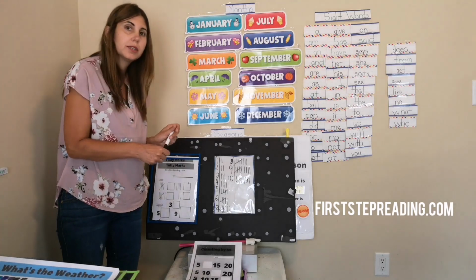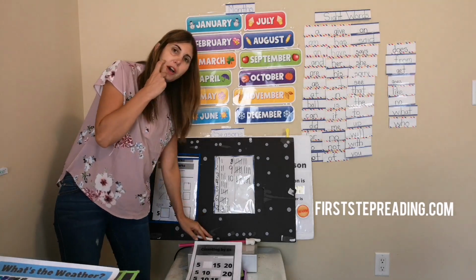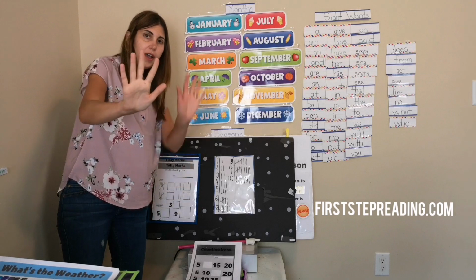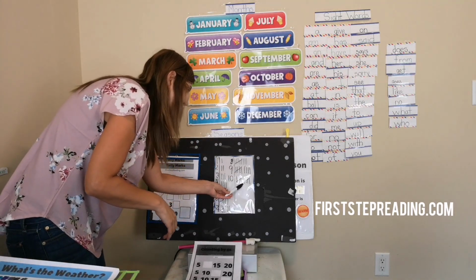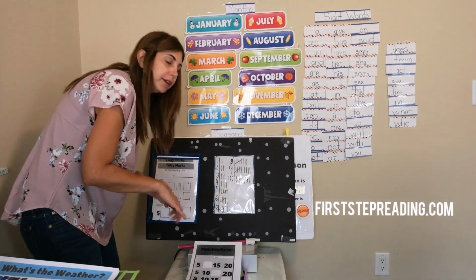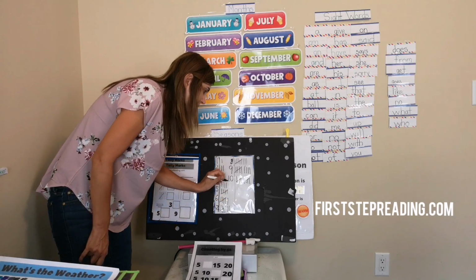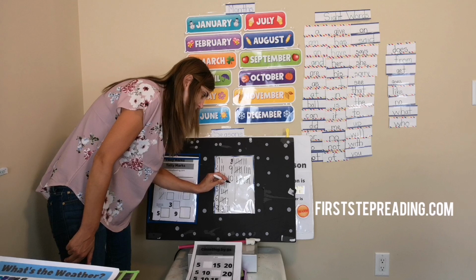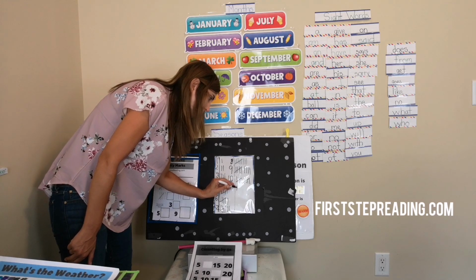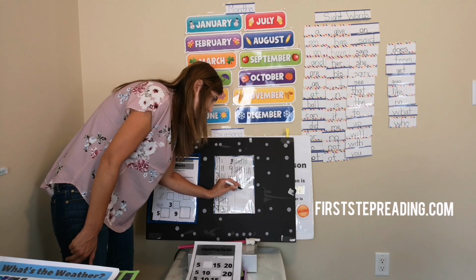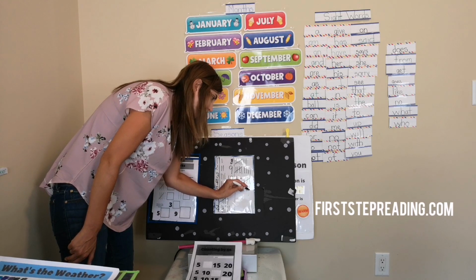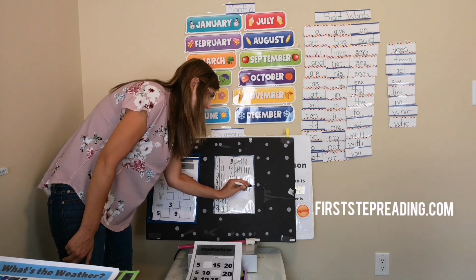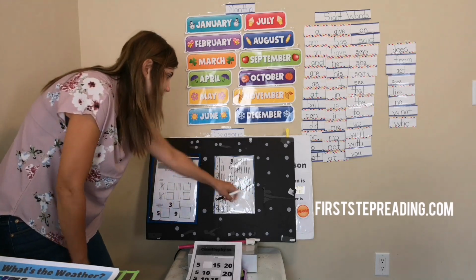Reason why we cross at 10 is because every 5 we cross, right? 5 and 5 makes 10. There's 5 here and there's 5 here. Now we're going to go to 11. 1, 2, 3, 4, cross 5, 6, 7, 8, 9, cross 10, and 11. See, one more.